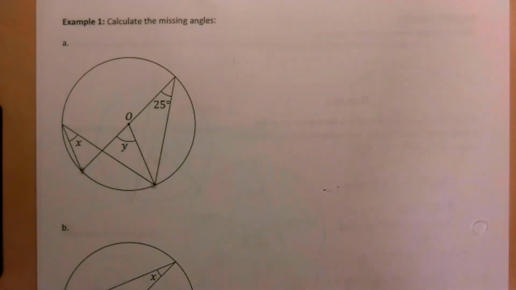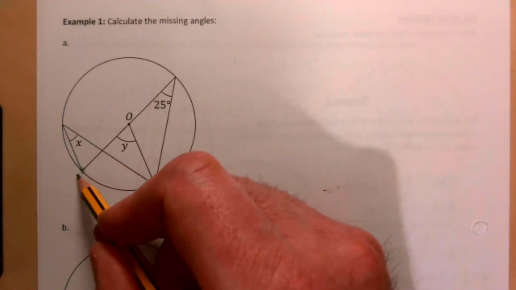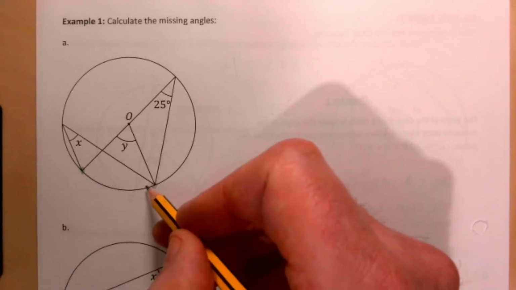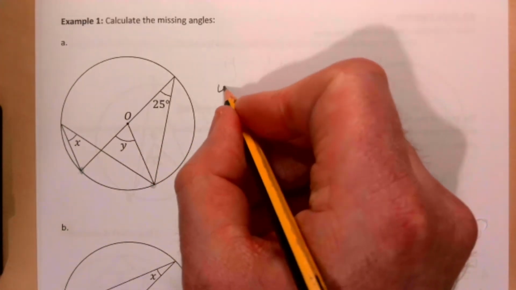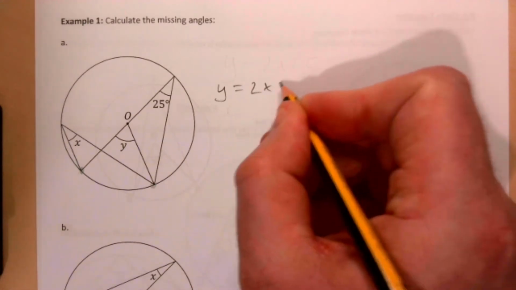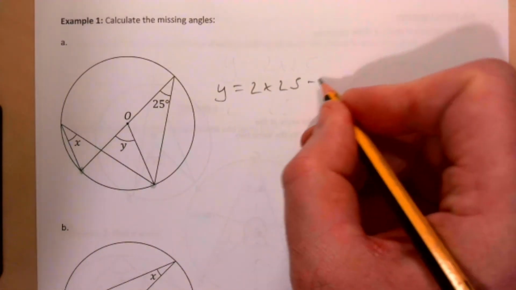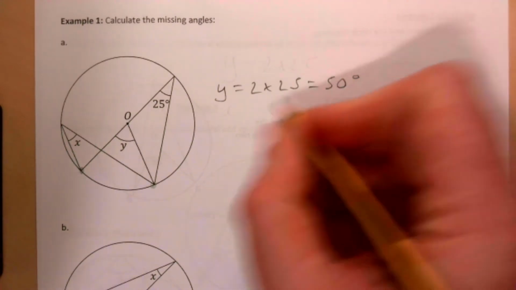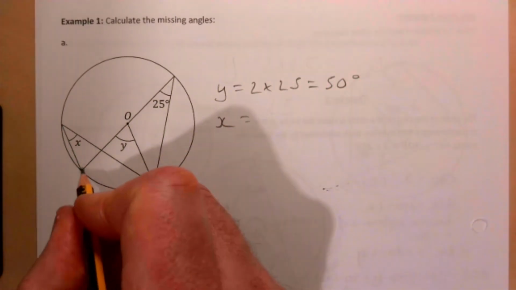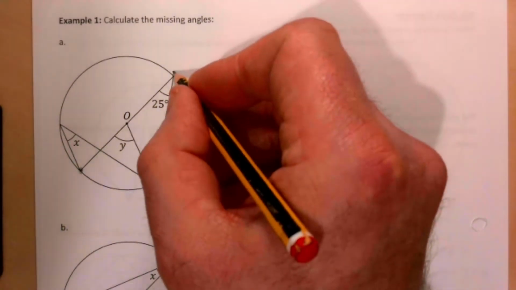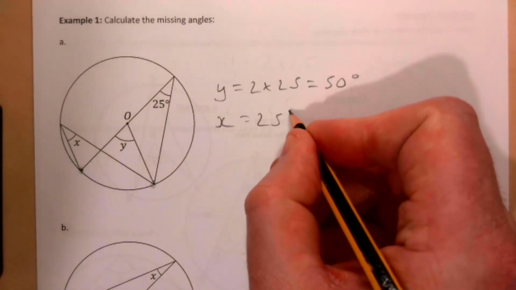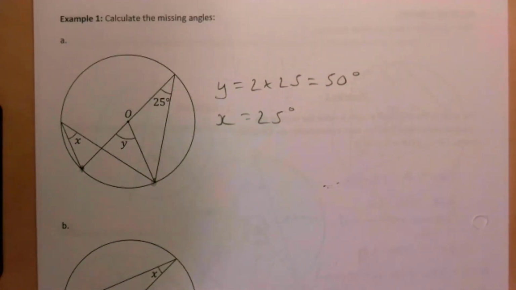Just a couple of examples then. So we know this one here is 25. That means the angle at the center is going to be twice 25. So y equals 2 times 25, and that equals 50. And angle x, these are both taken from the same 2 points. This goes to this end, this goes to this end. Therefore x must be 25 degrees as well.